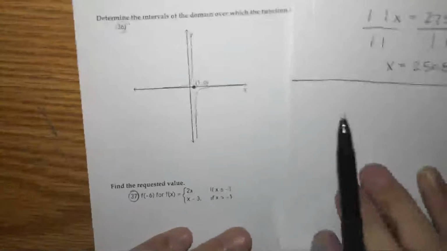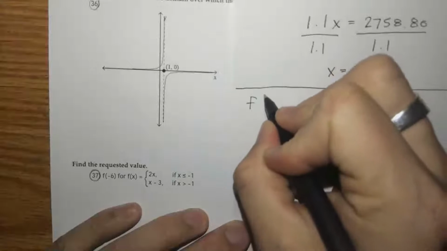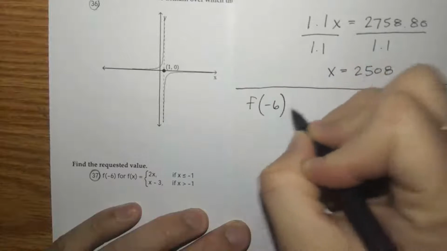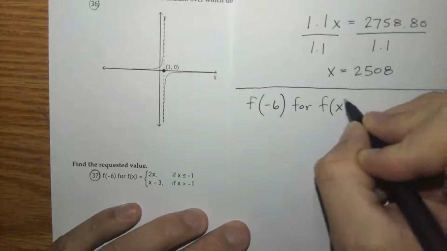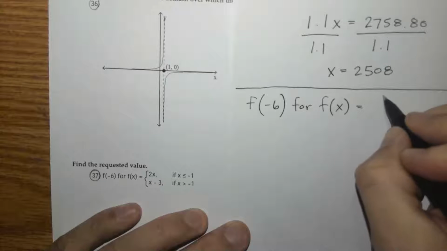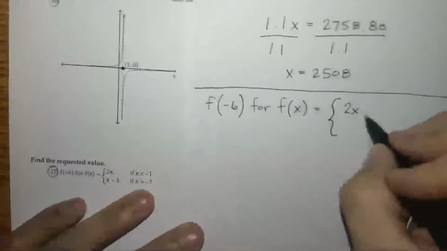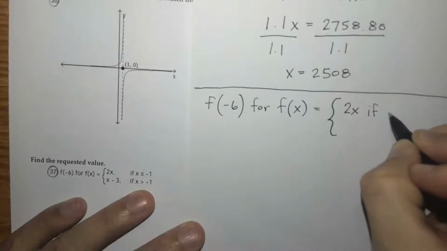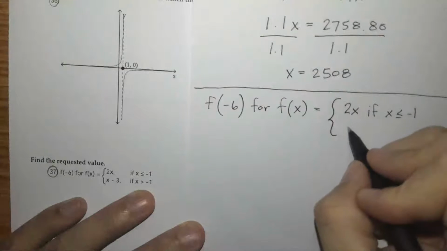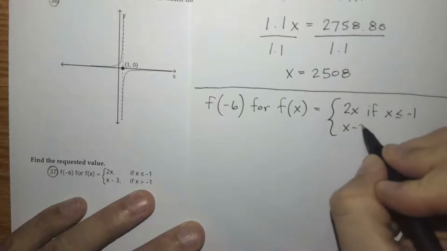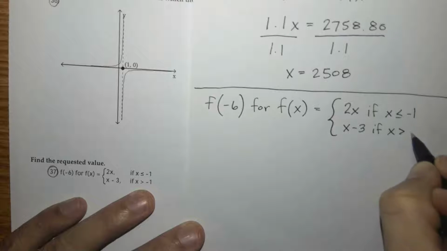We have f of x, f of negative 6 for f of x. We have two equations here. It says that we got 2x if x is less than -1. And then it says x minus 3 if x is greater than -1.